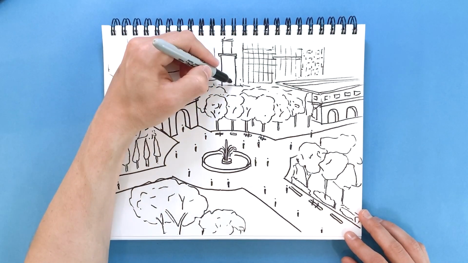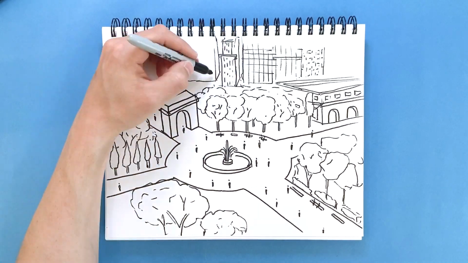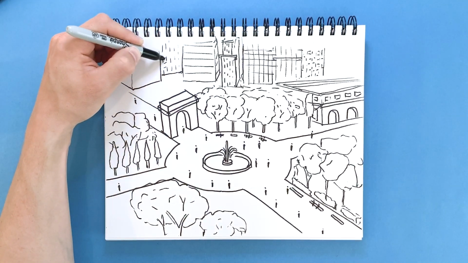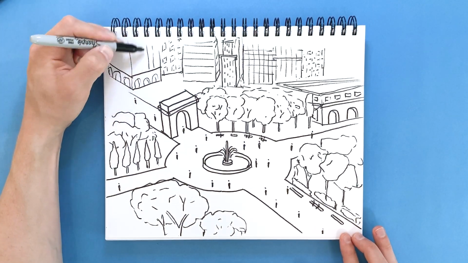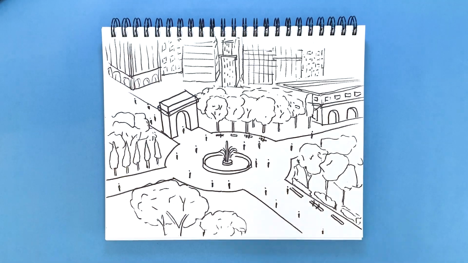Another way to reduce the urban heat island effect is to use reflective materials on roofs, pavements, and buildings. This helps to reflect sunlight and reduce the amount of heat absorbed by these surfaces.